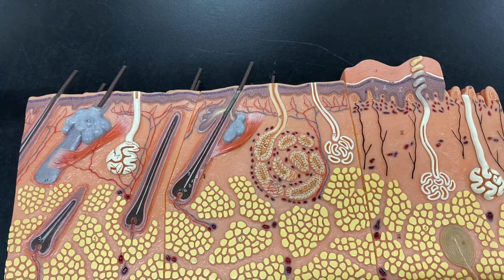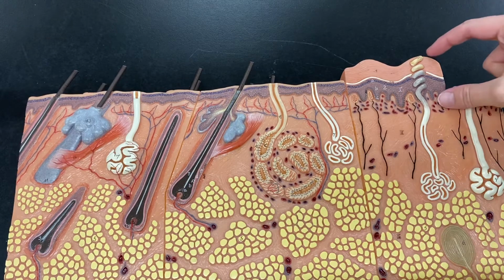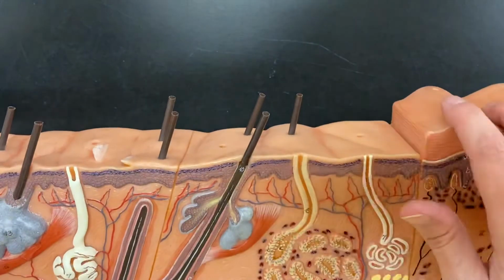I thought we were finished with the previous video, but I forgot the skin model. Okay, so here we are with the skin model. And we need to know some of the layers of the skin. So this first layer, this is the surface of the skin.